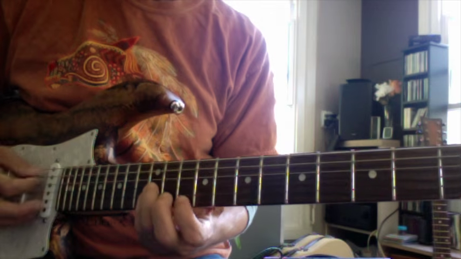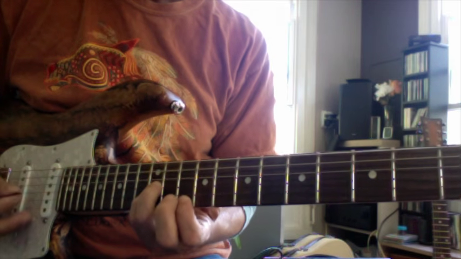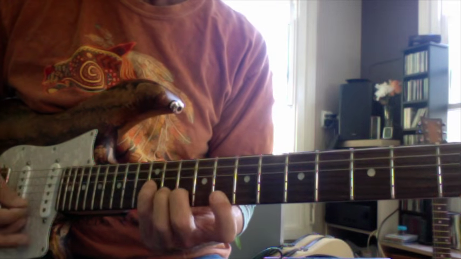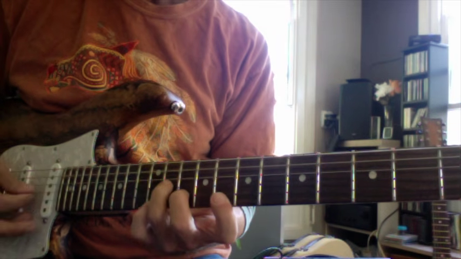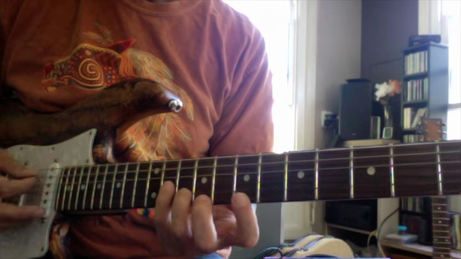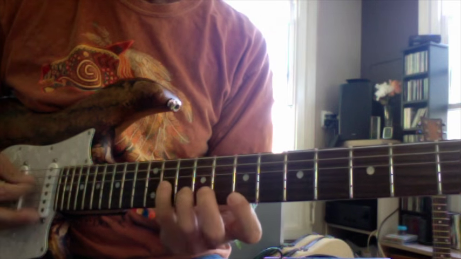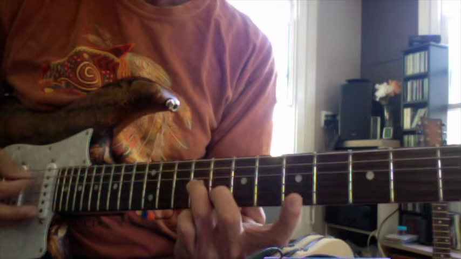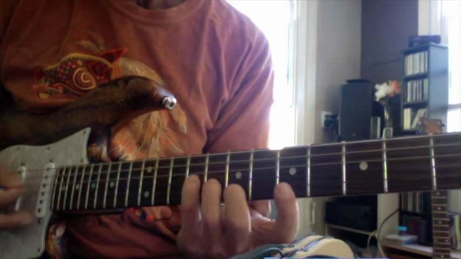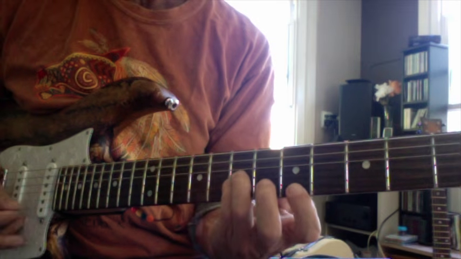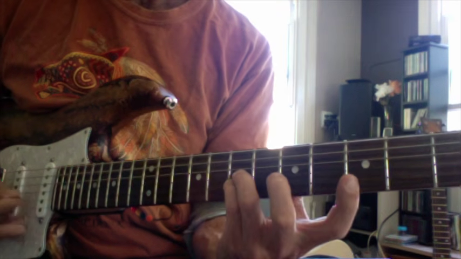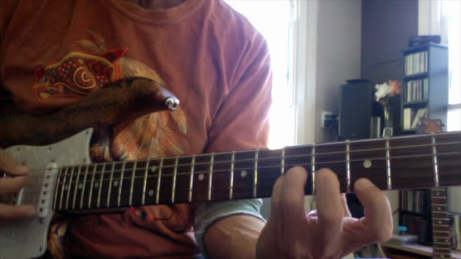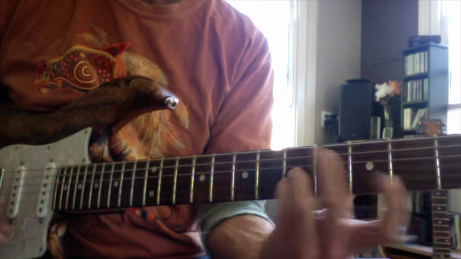So all of those are different chords. Now I'm just going to keep going. Lower on the first string, lower on the second string, lower on the third, lower on the first, so you get the idea. You can go all the way down with those.